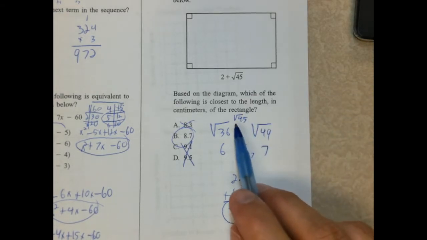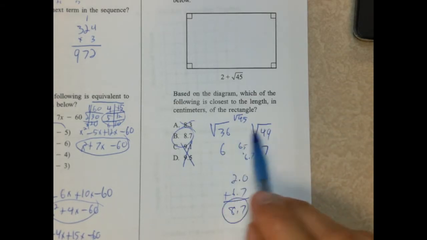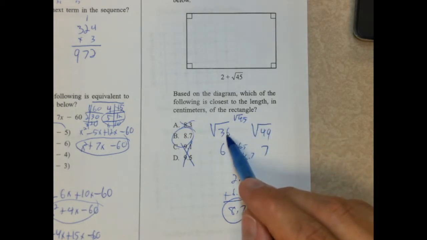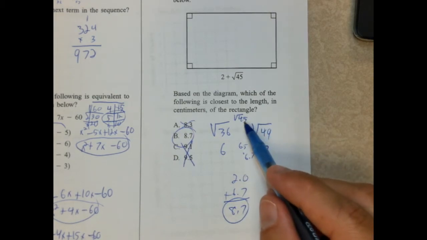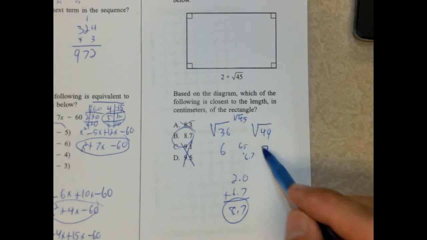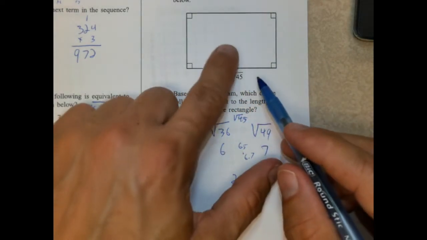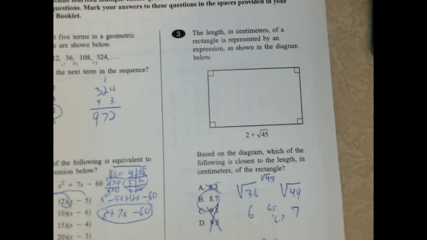The key to solving these is really knowing your perfect squares and knowing where along the line this is closest to. We know this is 9 away from that, but only 4 away from that. So 9 plus 36 is 45. 45 plus 4 is 49. So it's only 4 away from this. It's definitely closer to 7. This would be easier without the 2. A lot of people would struggle just because they'd forget about the 2. All right. So it should be B.